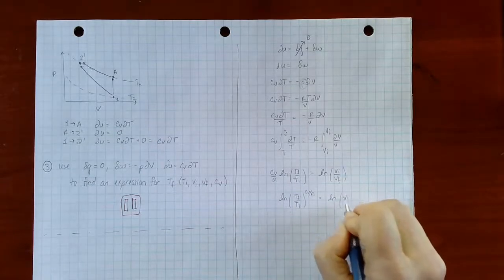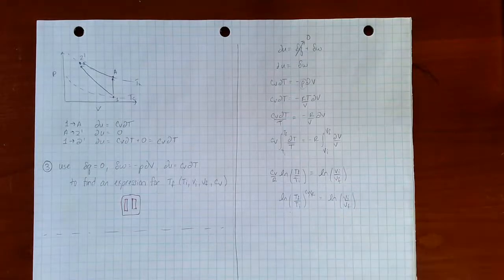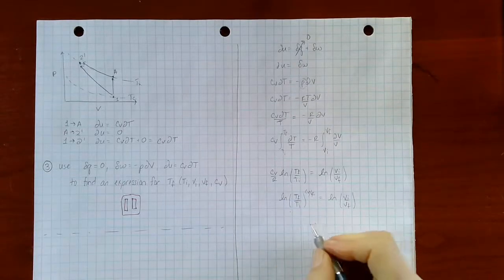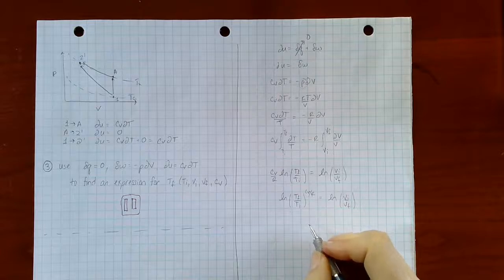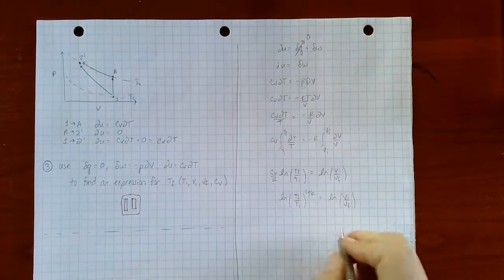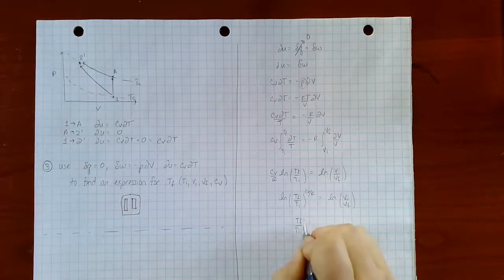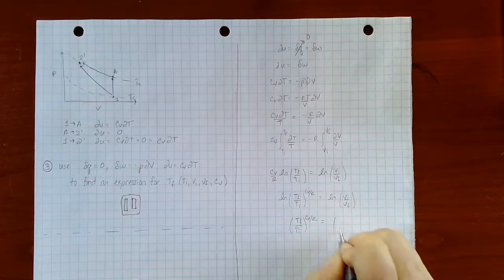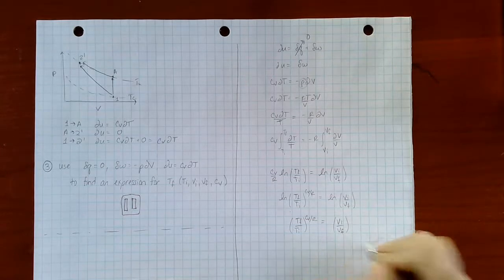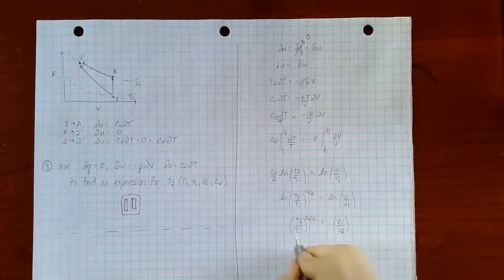Since both sides are now in terms of natural logs, you can basically exponentiate both sides of the function, and the natural logs cancel, so you end up with T final over T initial raised to the CV over R equals V initial over V final. But the thing we wanted was an expression in terms of T final.